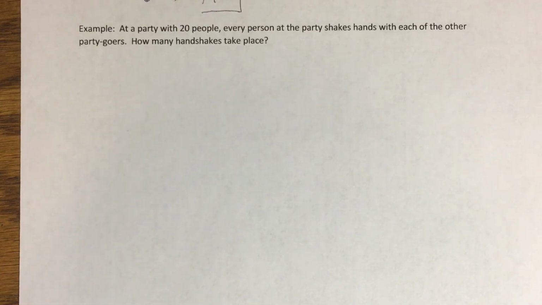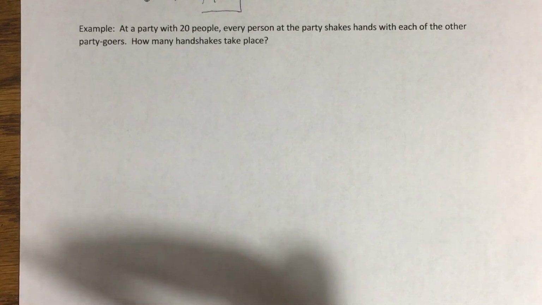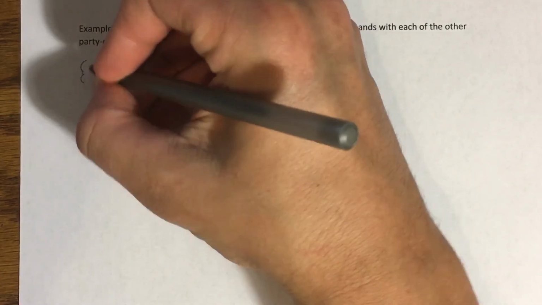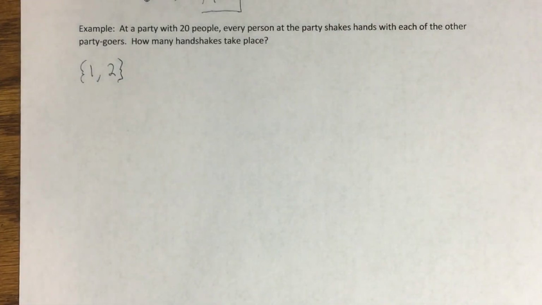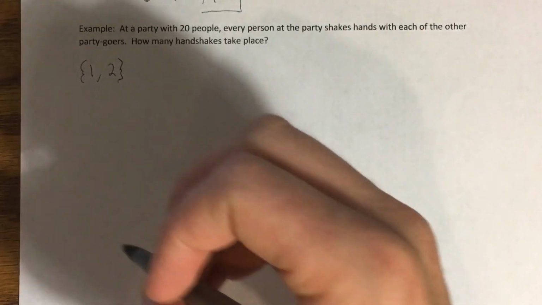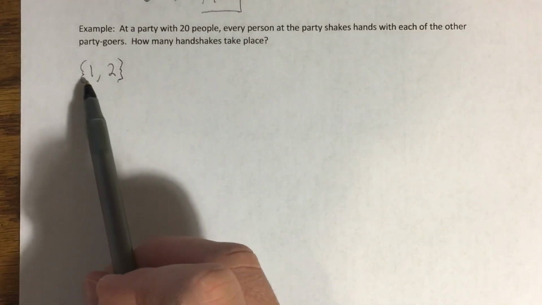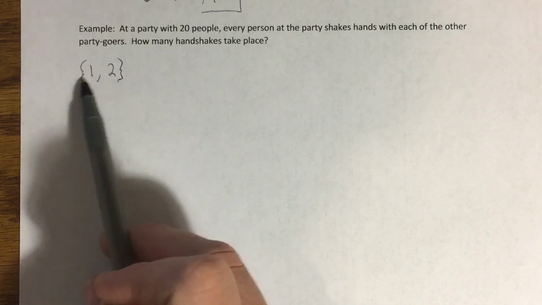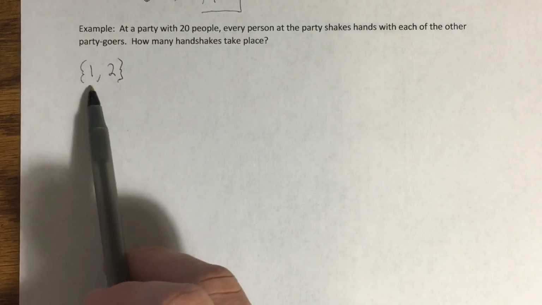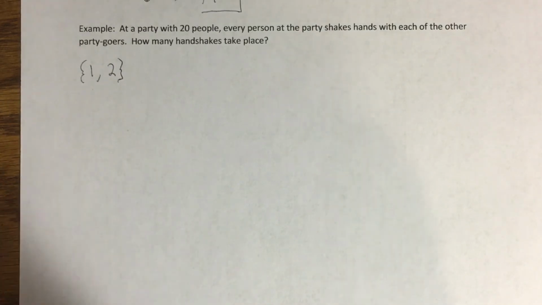So if you number the people off, 1, 2, 3, 4, 5, 6, 7, all the way up through 20, then we can actually think of a handshake as a subset with 2 elements in it. For example, if person 1 shakes hands with person 2, that would be considered a handshake, and we'd count that as 1. Notice I wouldn't write another subset, or another combination of 2, 1. 1, 2, and 2, 1 are going to be considered the same here, because if person 1 shakes hands with person 2, then simultaneously person 2 is shaking hands with person 1. That's all the same handshake. We only want to count that once.